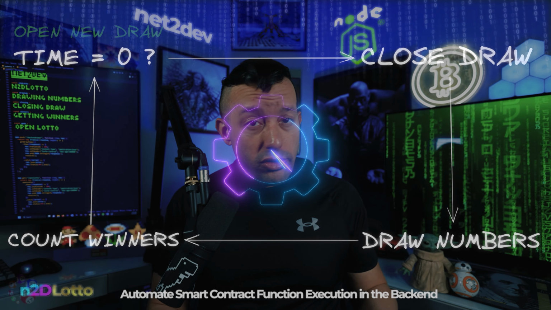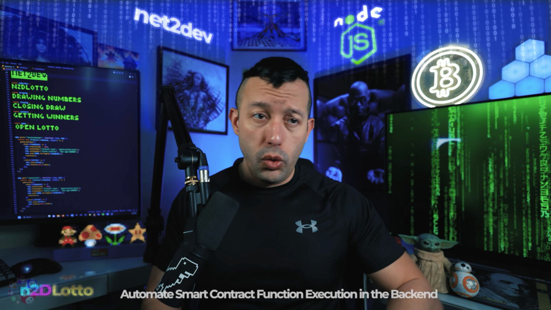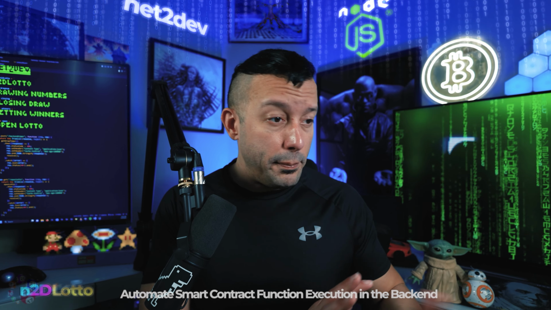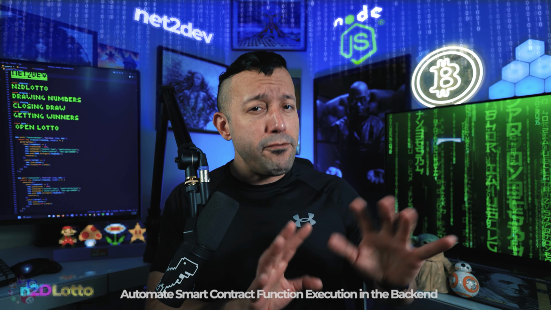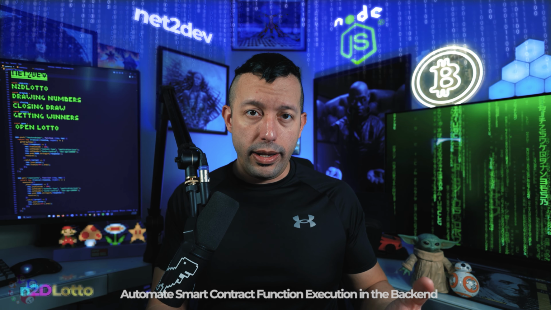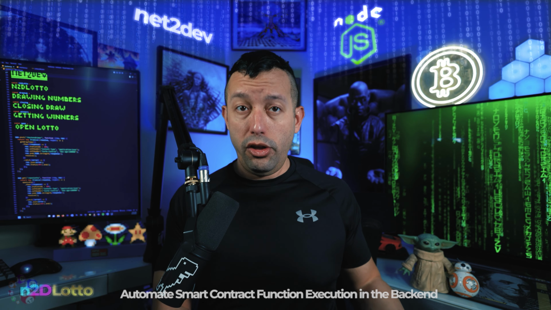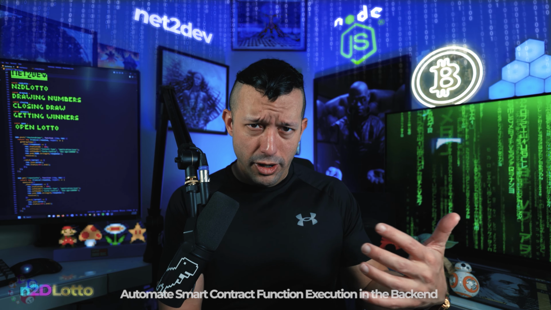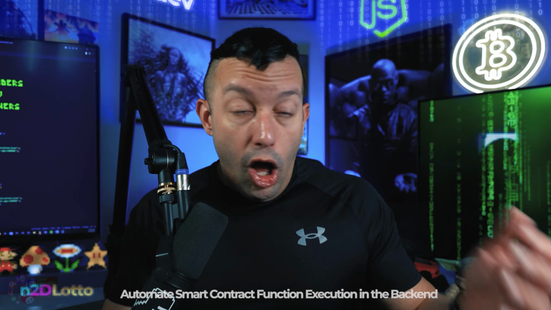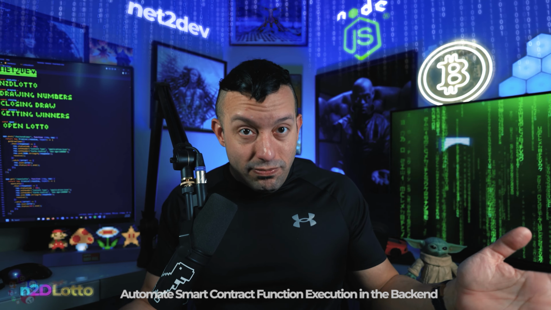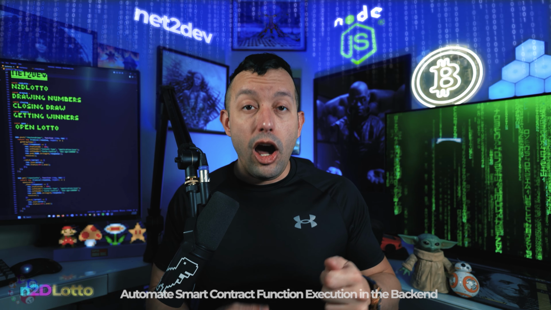It's going to call every single function that it needs to. It's going to fetch the numbers from Chainlink VRF. Obviously, it's done on the smart contract, but we have to invoke that function. That function isn't going to run automatically. We have to run it ourselves. The smart contract is not meant to be self-automated. We have to trigger those functions. But then the problem is, unless we manually click a button, it's not going to happen automatically.